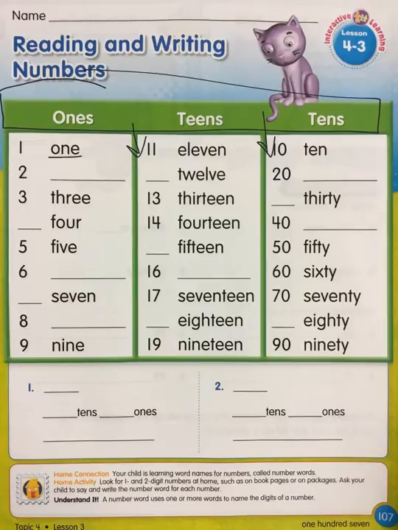After 1 is 2. So 2 is spelled T-W-O. Then we have 3. Then we have 4. 5. 6. Six. Ooh, that I is not good, so I'm going to erase this and start over. That's okay. S-I-X, 6.